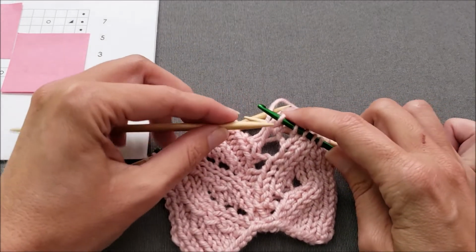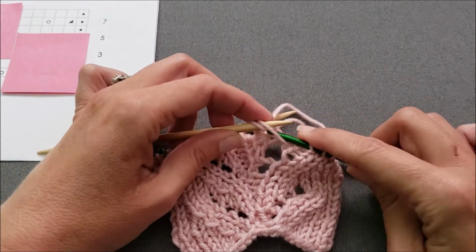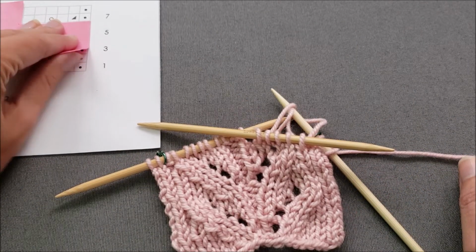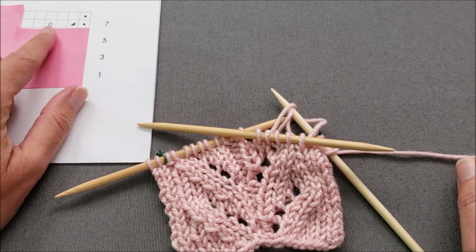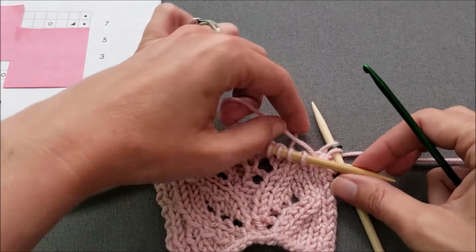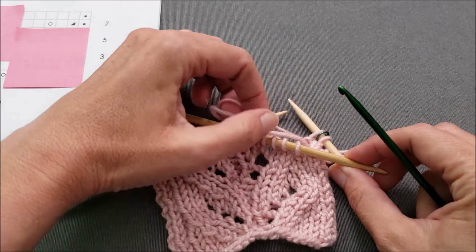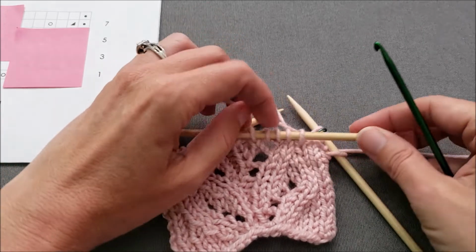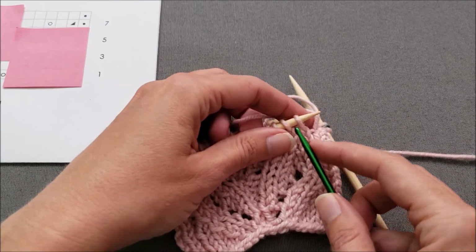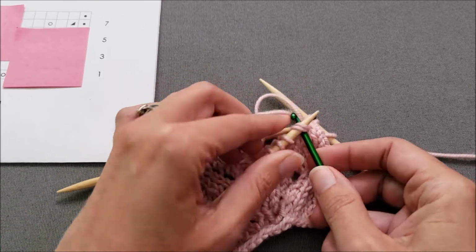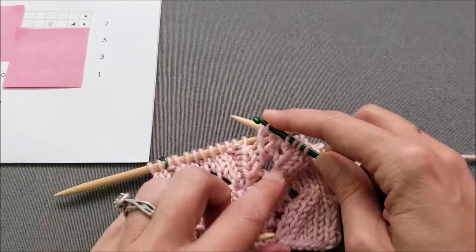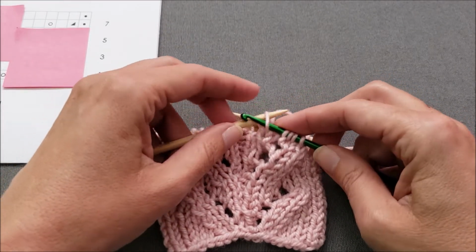Redistribute the yarn and transfer back to the regular size needle. Move up a row. Knit 2 together, knit, yarn over, knit, knit. Find the lowest rung of the ladder, which is this one. Work the stitches. Transfer and redistribute the yarn.